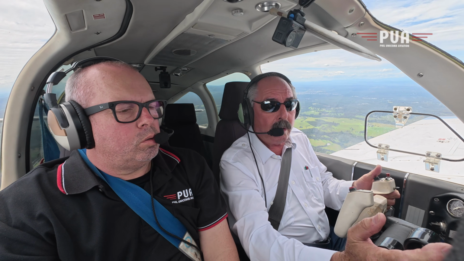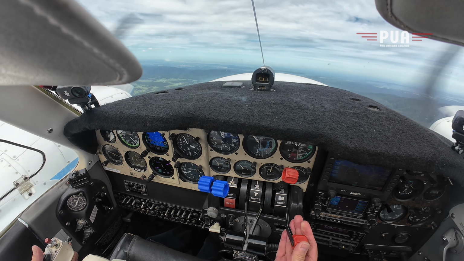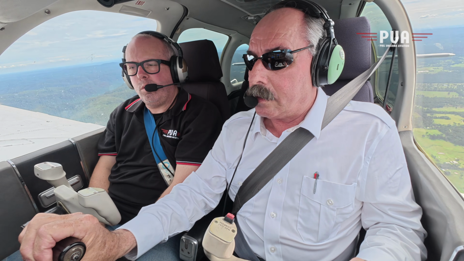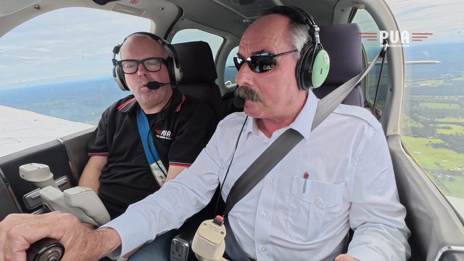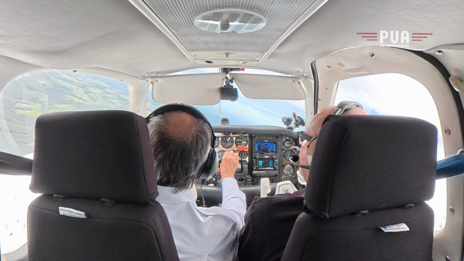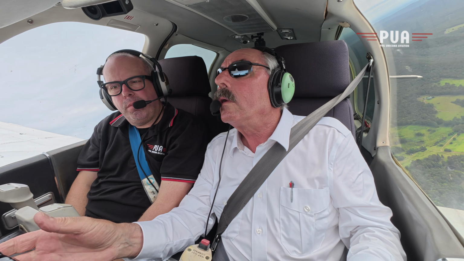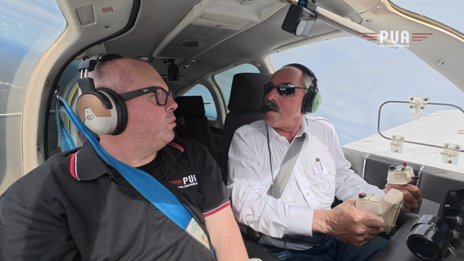Very good, Jono. So let's just very gently reintroduce the other engine. Yeah? Okay. We've got to have mechanical sympathy and look after these engines. We like them. We do like them. That's a little bit of a look at the behaviour of the aeroplane below red line on the left engine and the right engine. Let's go home. Let's go home.